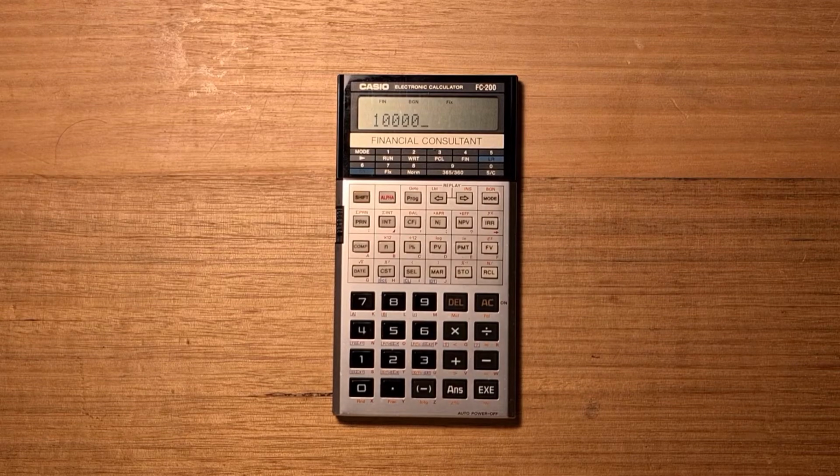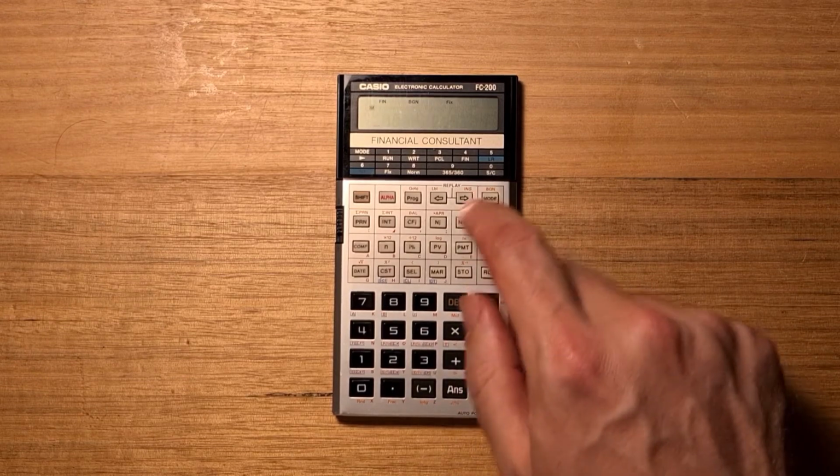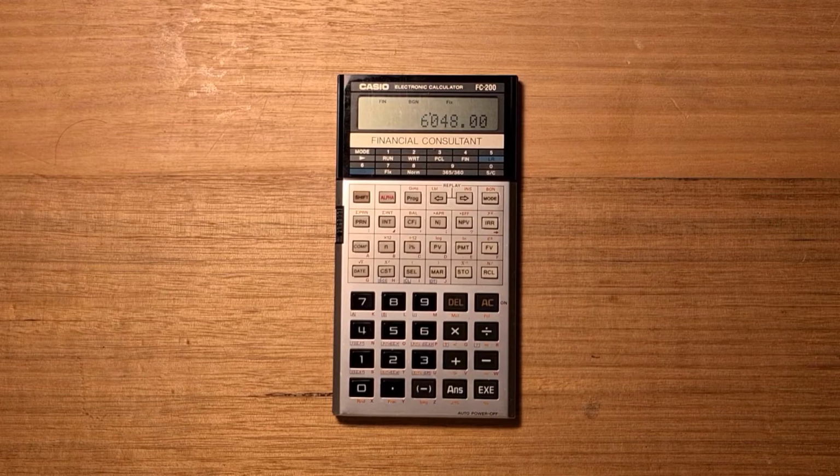So for example, to set the number of decimal places, we can hit mode 7 followed by a digit. And usually if you're going to do financial calculations, you'd pick 4 or 2, so we'll set 2 now. With run mode 1 and finance mode 4 enabled, we can demonstrate some basic capabilities.